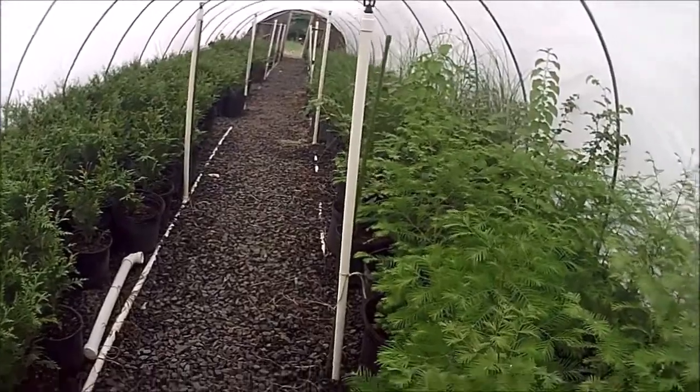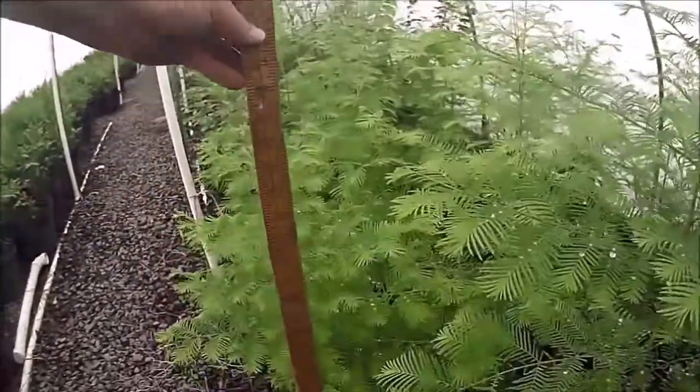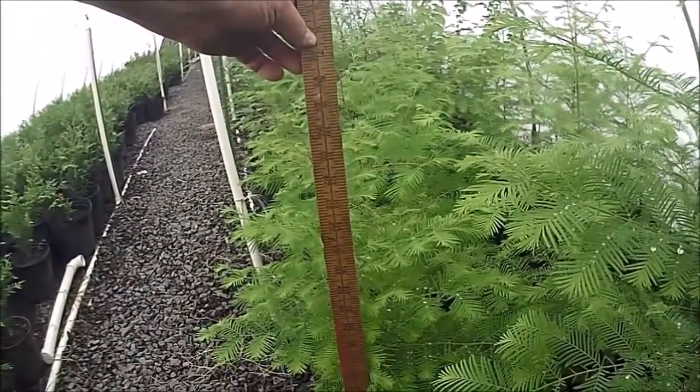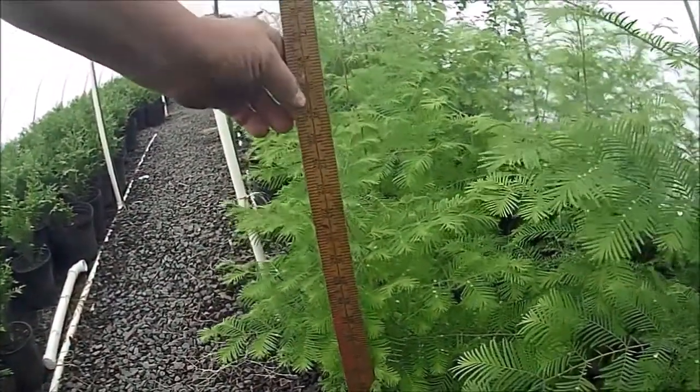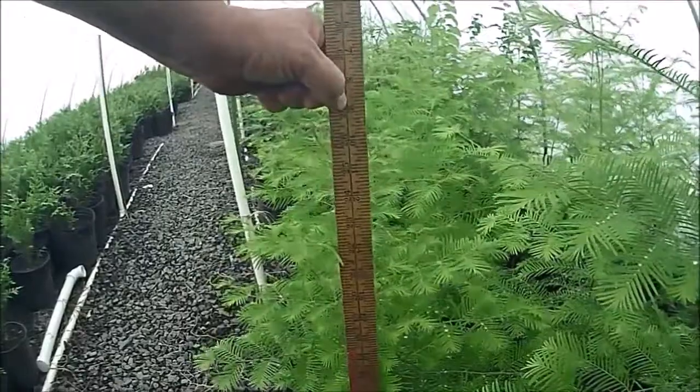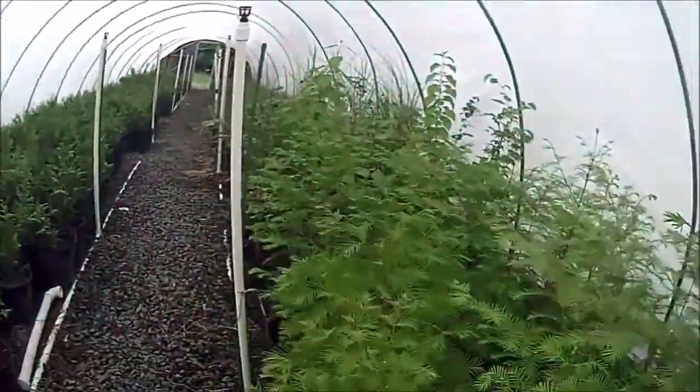At Highland Hill Farm, we grow both the dawn redwood and bald cypress. We sell them from small seedlings up to large trees. These are our seedling dawn redwoods in pots growing in a greenhouse. They're about 24 inches tall.